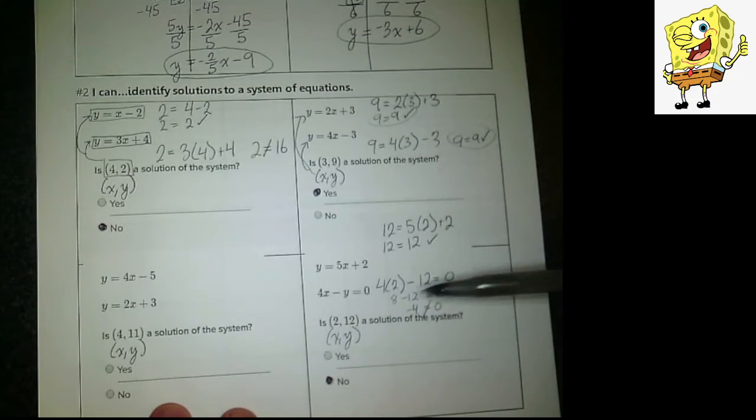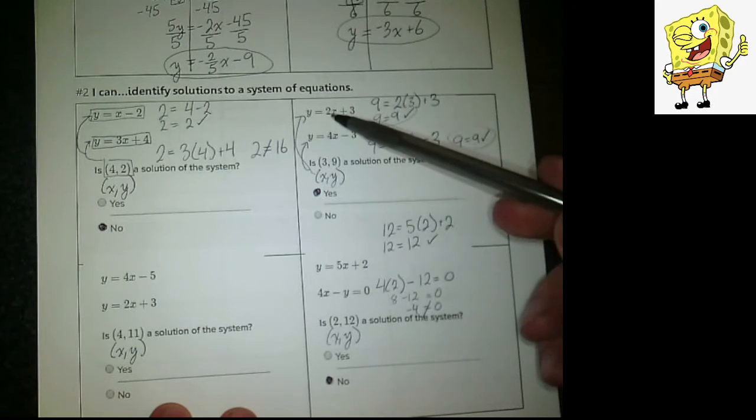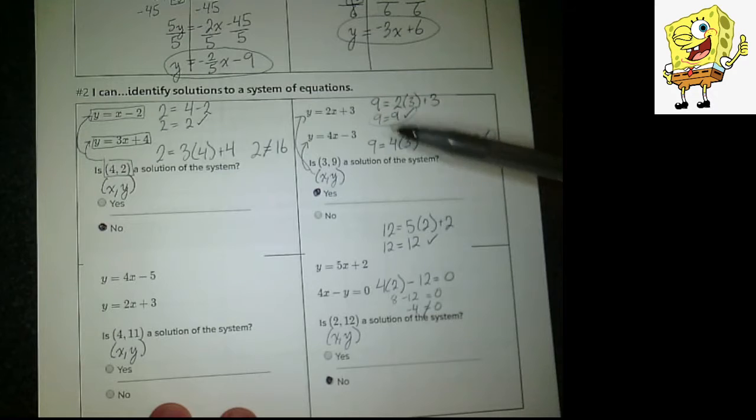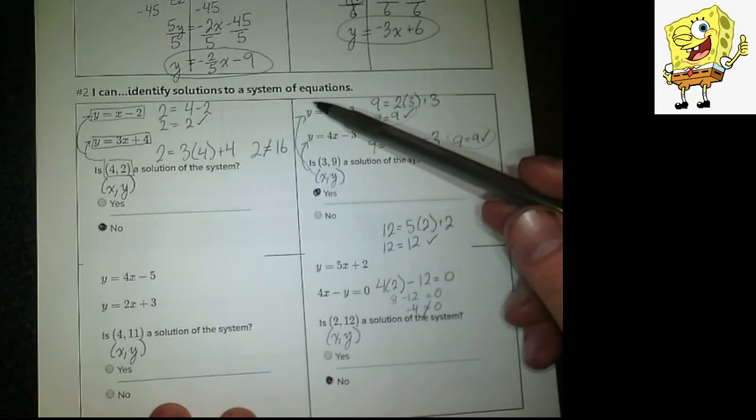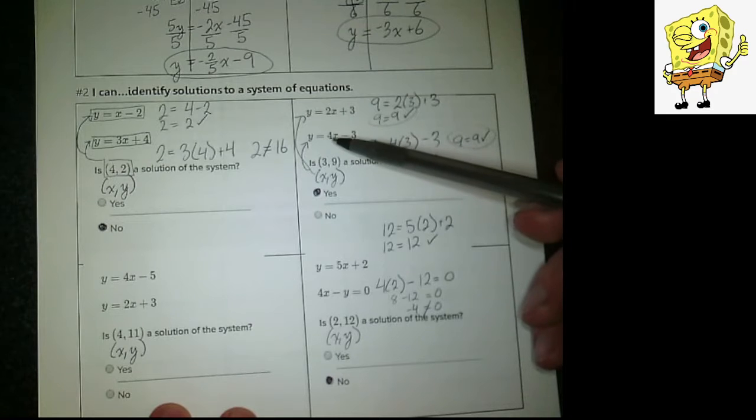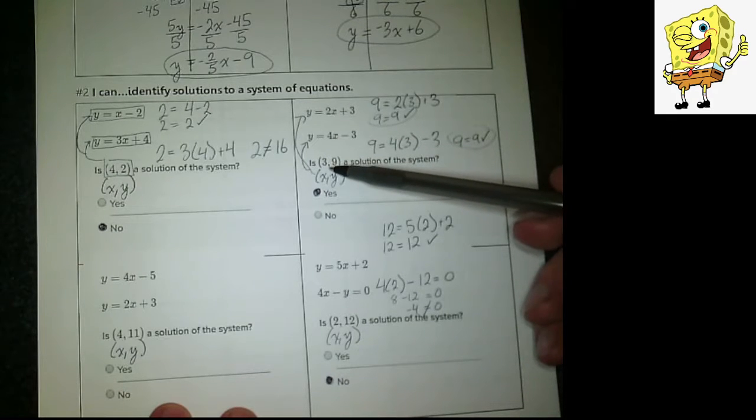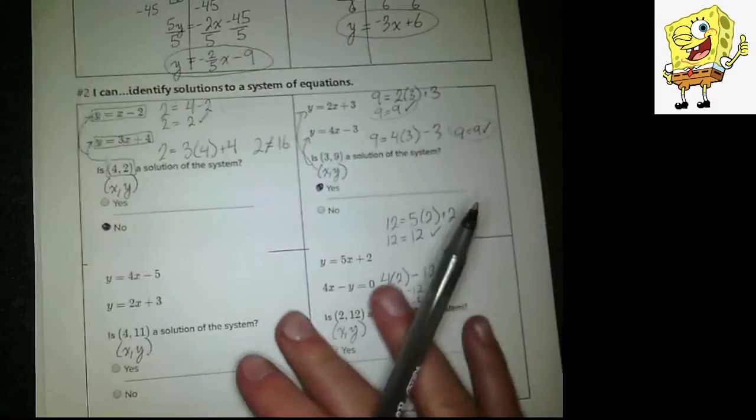And the key concept here is: do both equations become satisfied, or do both sides of the equation become equal when I substitute, or you might say plug in, this coordinate value. So in this case, 3 comma 9, x comma y.